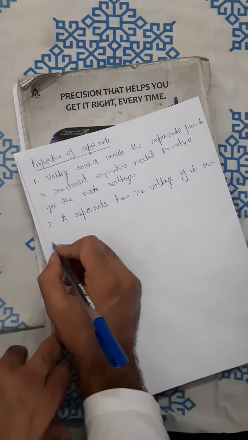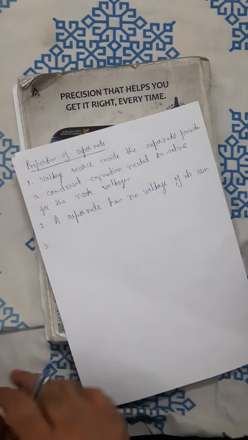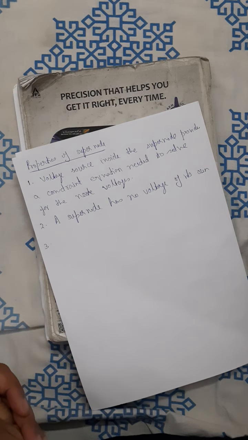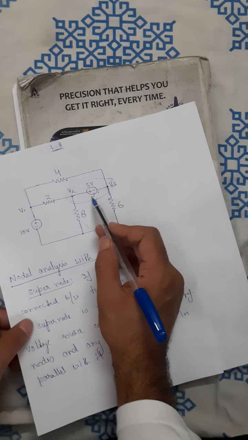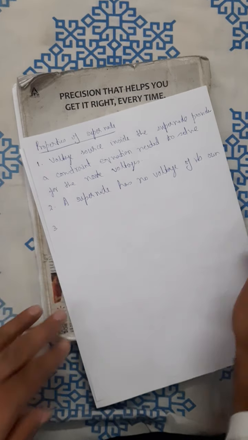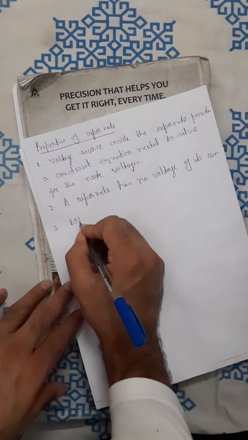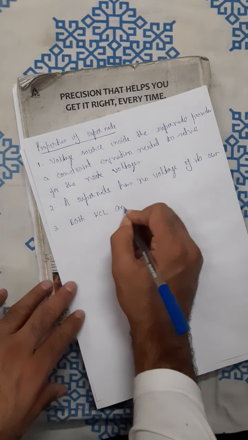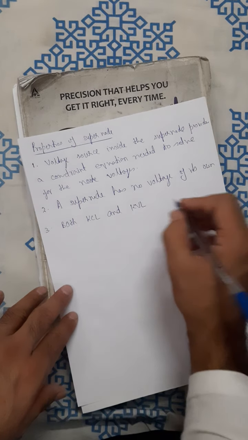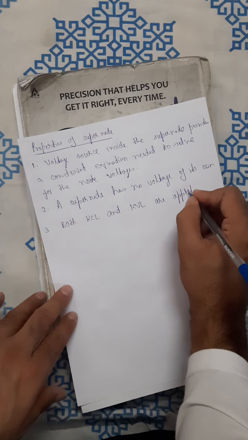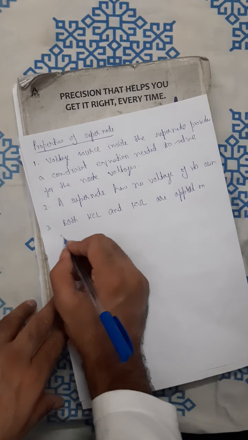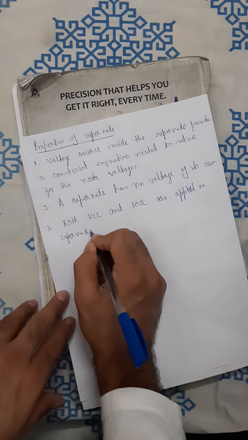And the third is, when I discussed nodal analysis, we were applying KCL. But we cannot apply KCL alone here because we don't know the current flowing through the voltage source in advance. So we have to apply both KCL and KVL on the supernode.